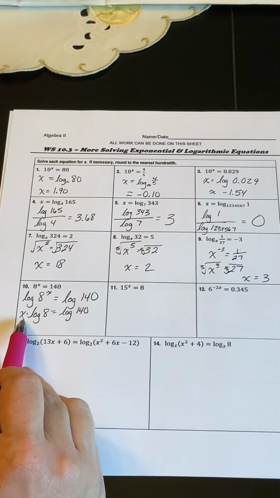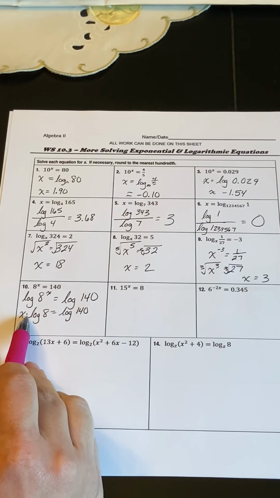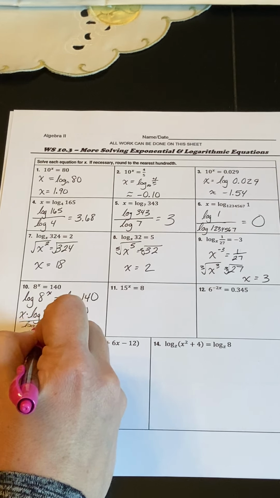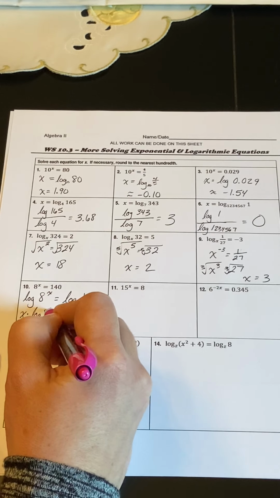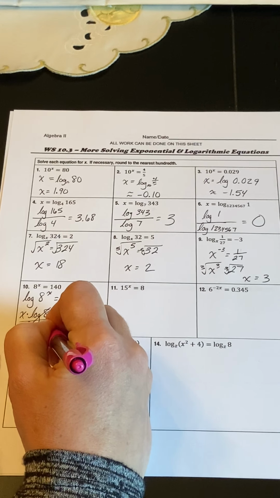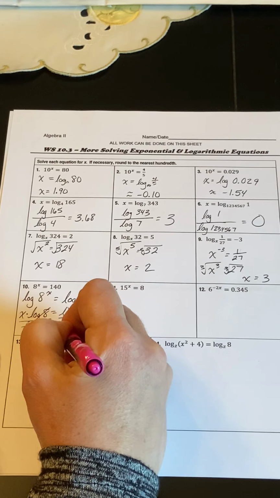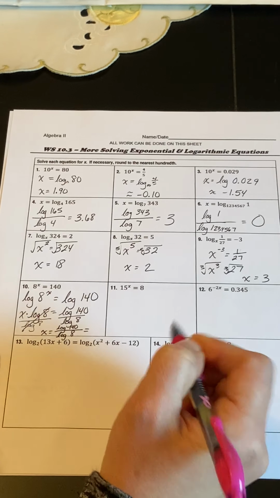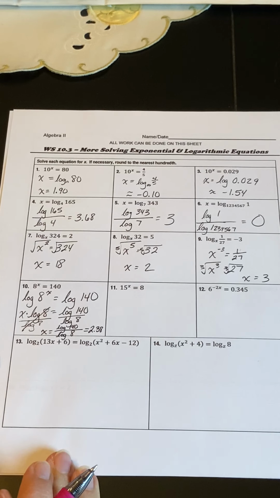But rules of algebra, now that it's multiplying, I'm trying to find this value of x. It's being multiplied by log of 8. So to make log of 8 go away, I can divide it away. So if I divide on both sides, those will cancel. I'm left with x is the log of 140 divided by the log of 8. And now punching that into the calculator, that's going to give me approximately 2.38. And you're good to go.